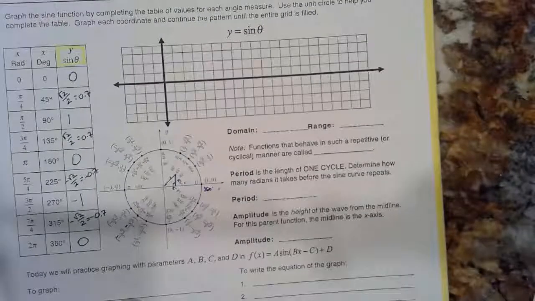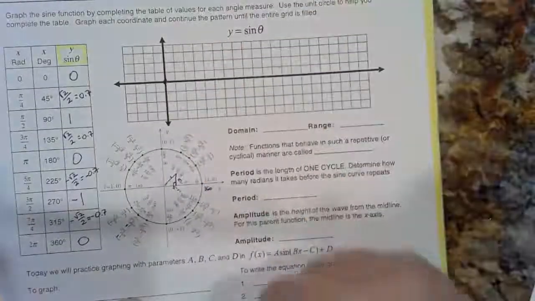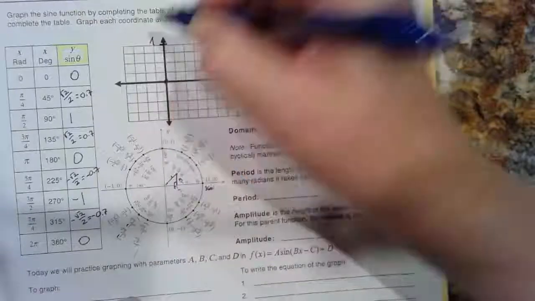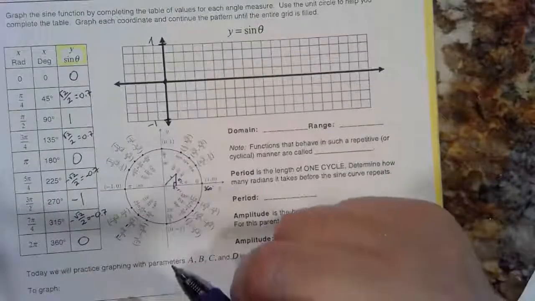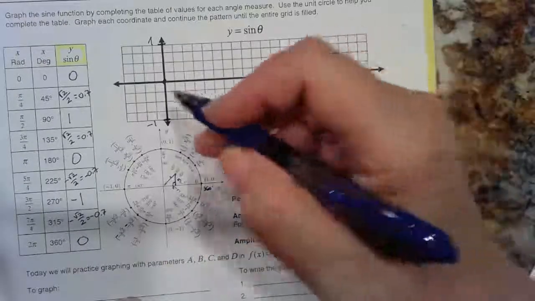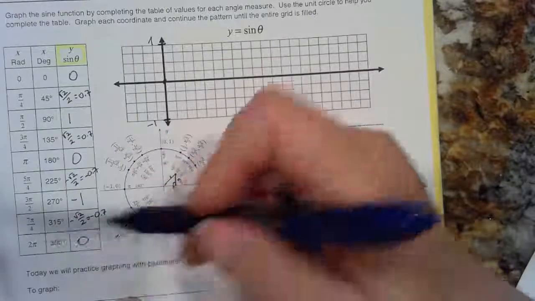The first thing we are going to start with is 0, 0. And we're going to label. This is going to be my 1, and this is going to be my negative 1. I'm going to label my x coordinates, and notice that it goes 0, pi over 4, pi over 2, 3 pi over 4, and so on.